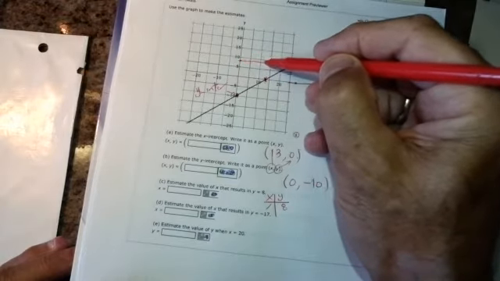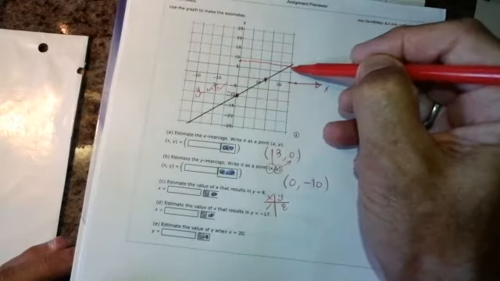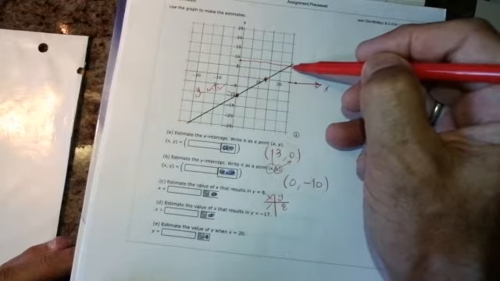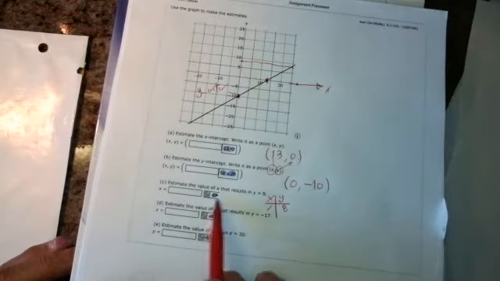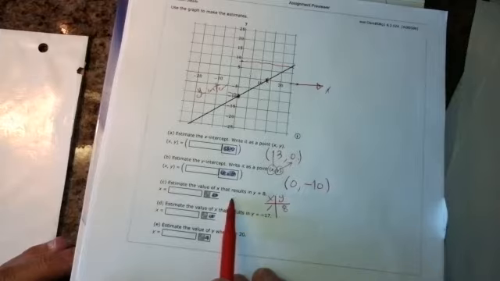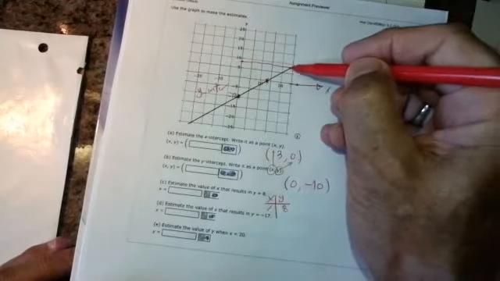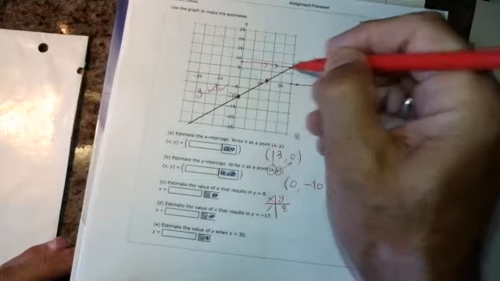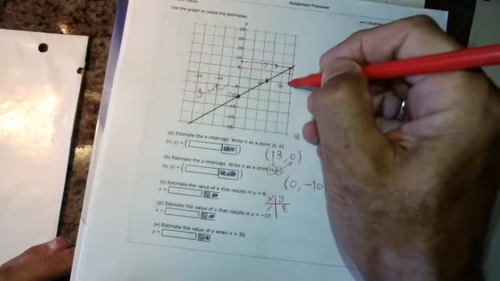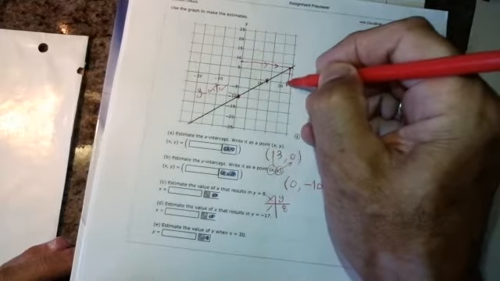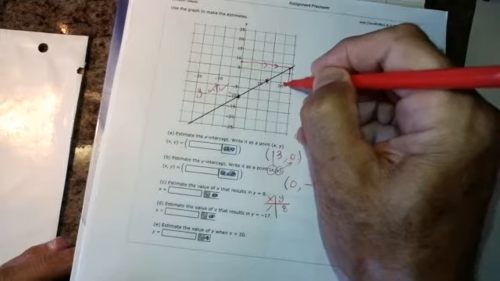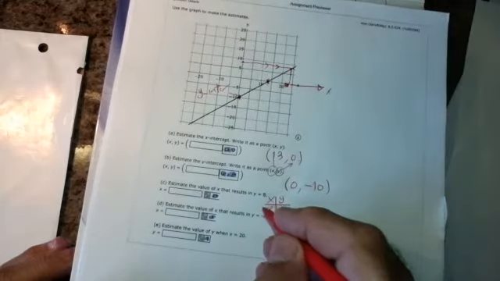So if you go straight here to hit the graph, y is 8, it hits the graph here. So you just come down. It's almost 25. So 25.